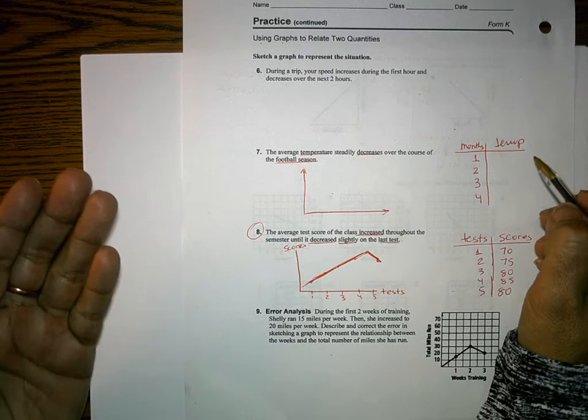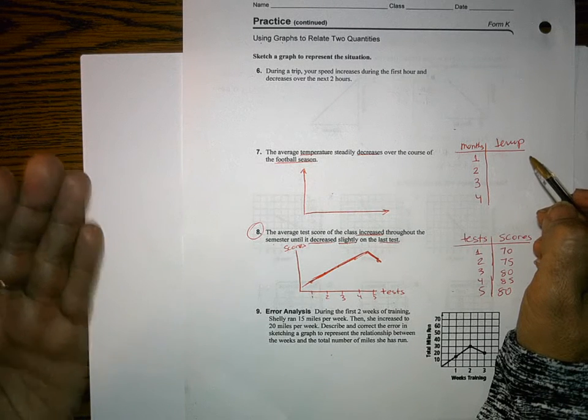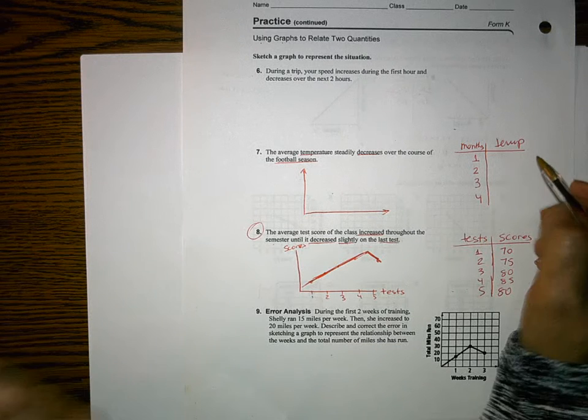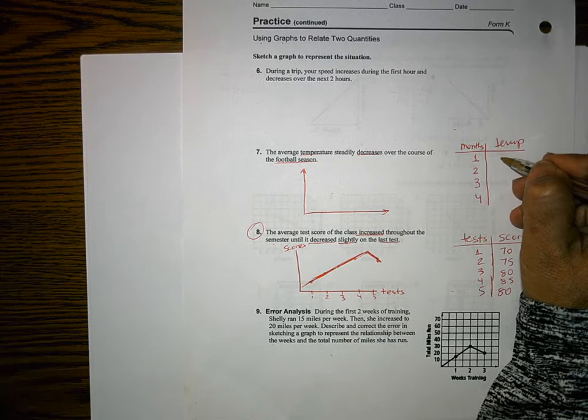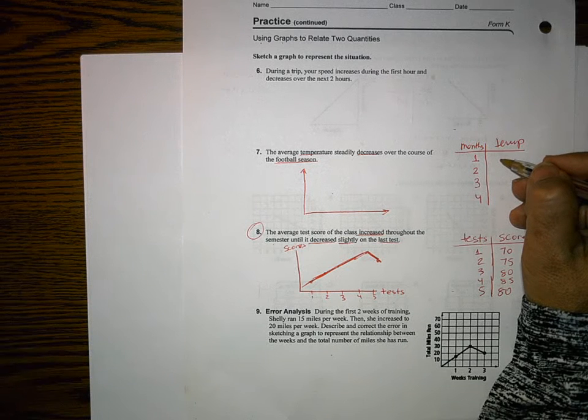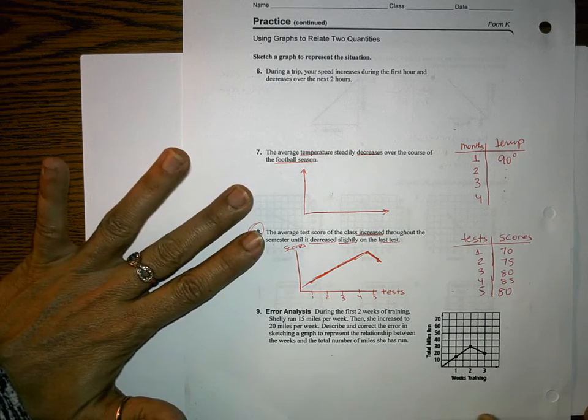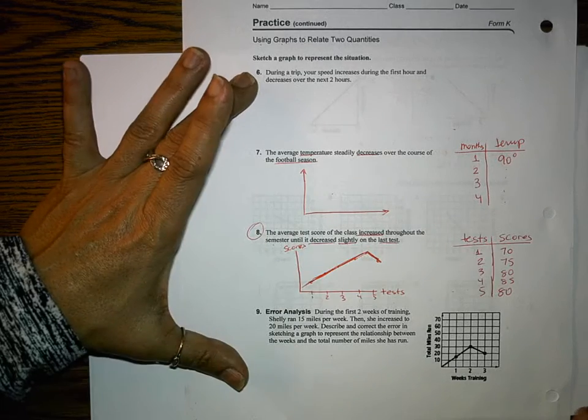It says that the average temperature steadily decreased, so it was originally high. Pick some value that was high. Try to think of football season, hot outside, maybe 90 degrees, and then it is slowly decreasing. Try to create that graph to represent the situation, okay? So those are two hints so you can finish these last two problems, and some good idea of what to do here in the front.